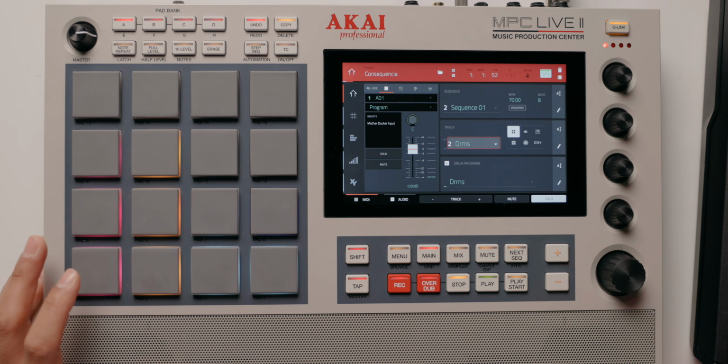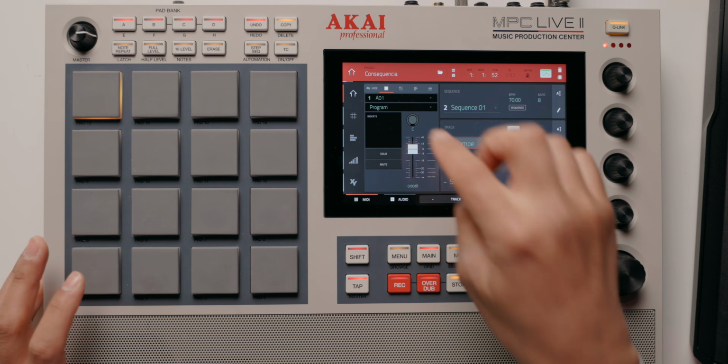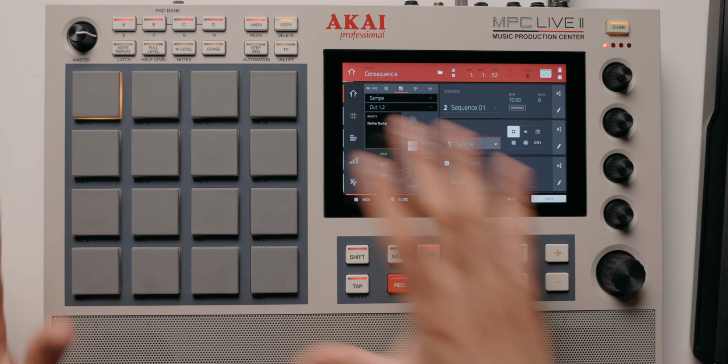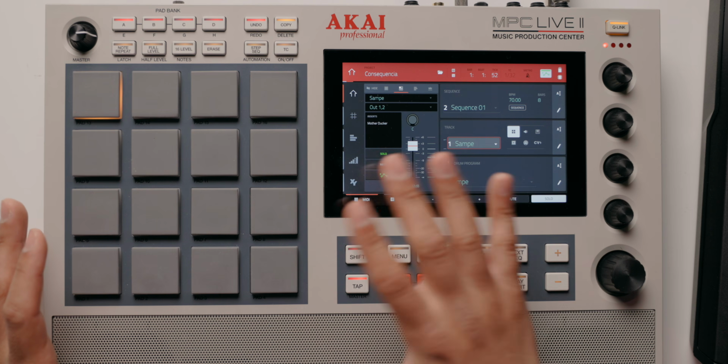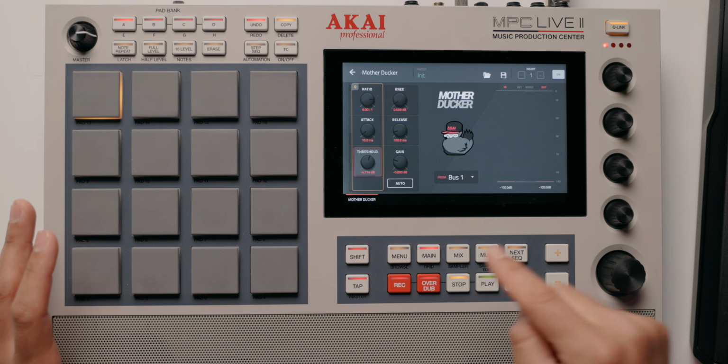And then I go to my actual sample, and on my sample, I go from single pad to the entire program. And on the entire program, I go to my inserts and I'm adding Mother Ducker. So it kind of gives me that pumping effect that I enjoy when I'm building my beats. It's not that noticeable, but it's actually there.